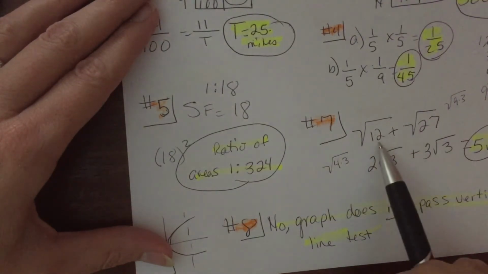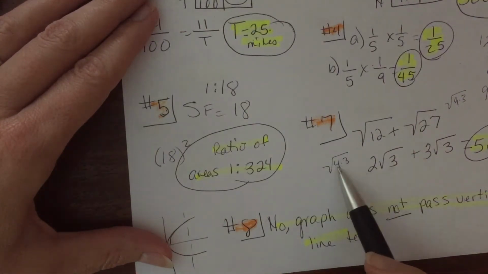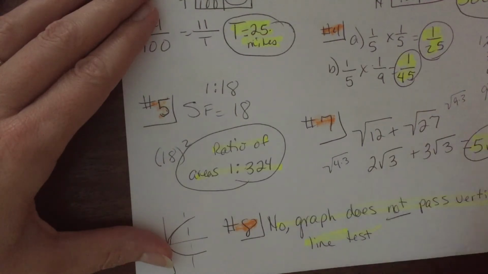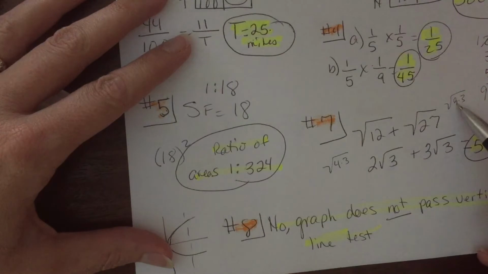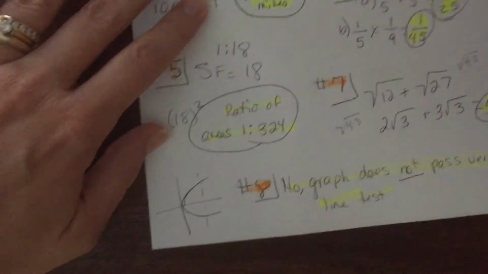Number 7, radical 12 plus radical 27. I changed radical 12 to radical 4 times 3, took out the root of 4, which is 2, so radical 12 became 2 radical 3. 27 is radical 9 times 3, I took out the root of 9, which is 3, so 3 radical 3. So now I have 2 radical 3 plus 3 radical 3. These are like terms, so I can add the 2 and the 3 to get 5 radical 3.